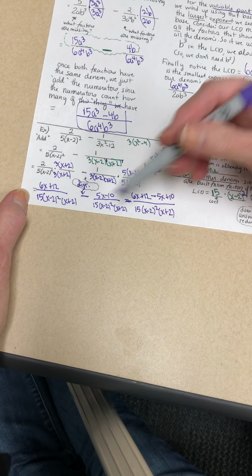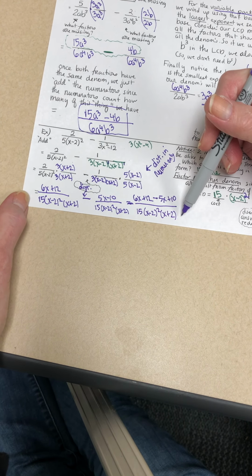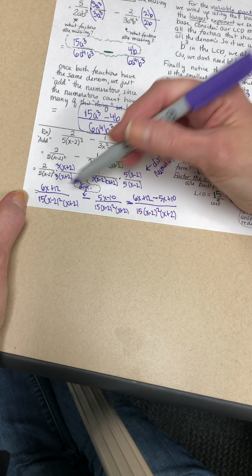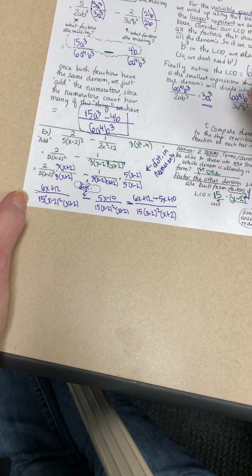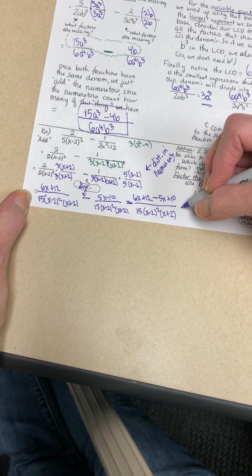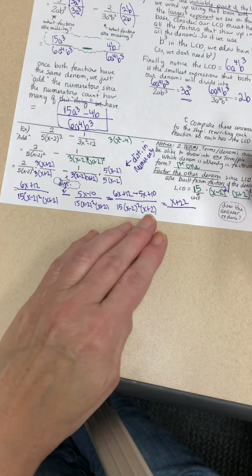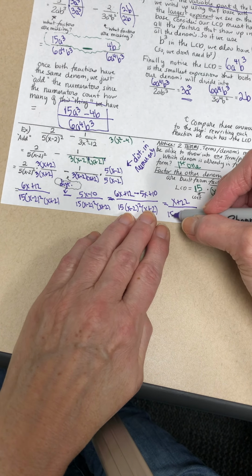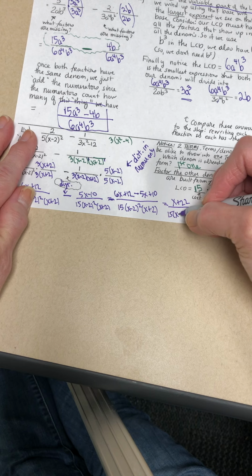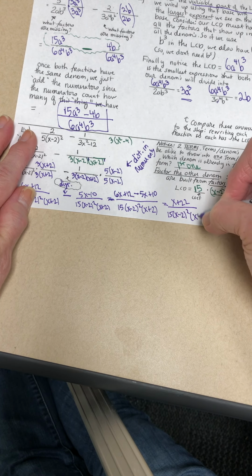So notice how we don't add the denominators, so we don't need terms. But we are adding the numerators, so we want terms, so we can combine like terms. This is just x plus 22 all over 15 times x minus 2 quantity squared times x plus 2.